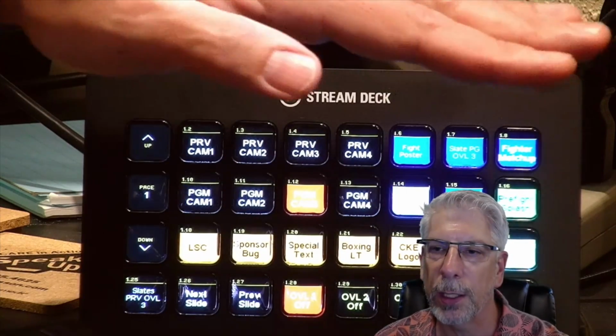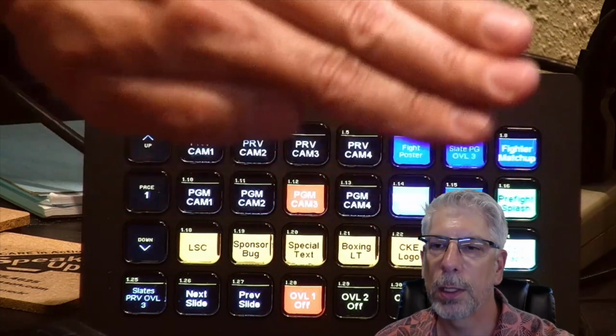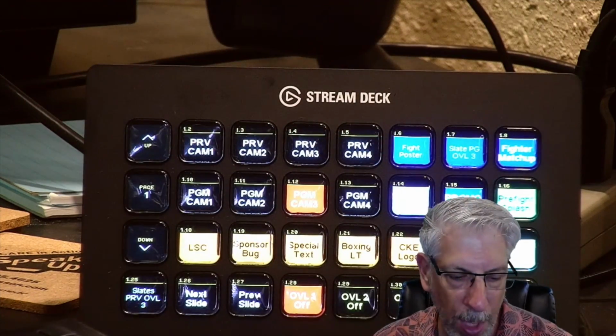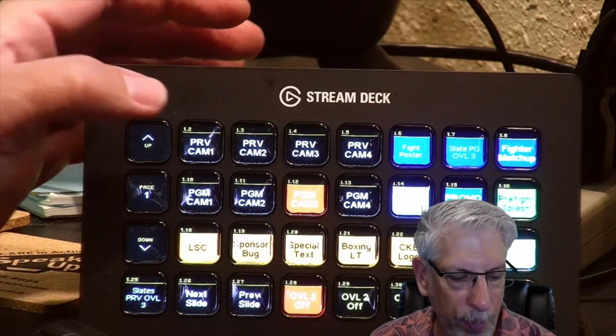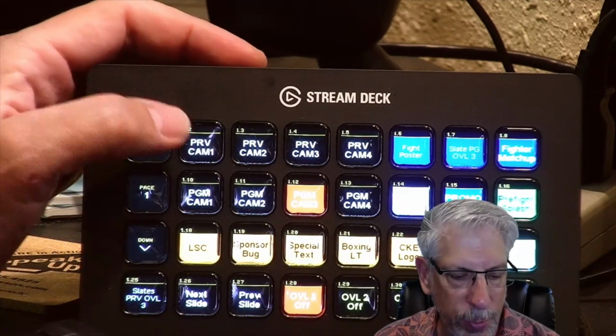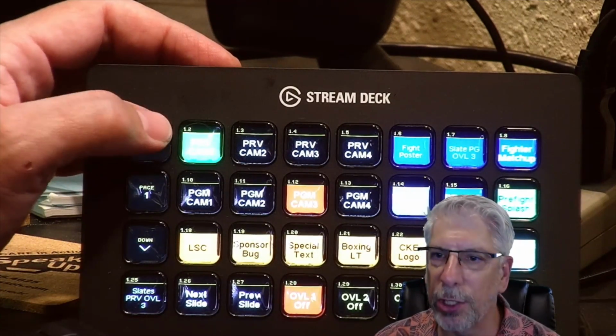Can you see the red tally? Maybe just a little bit. The red tally indicates that that is live. Now, if I bring in camera 1 into preview, you can see that that turns green.